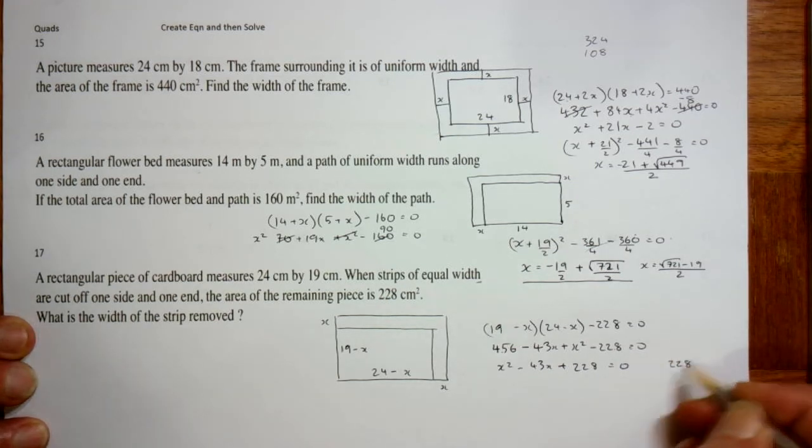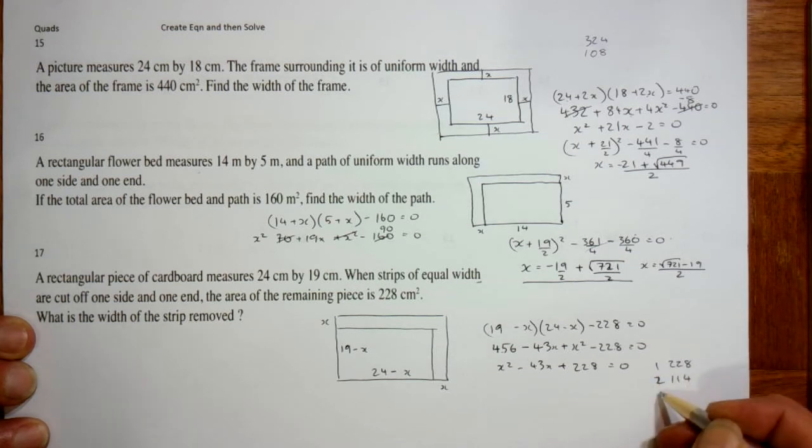228: 1 and 228, 2 and 114, 3 goes into this 76 times. Not quite sure if we're going to get any further. That's 6 and 38, that makes 44. So it isn't going to work.